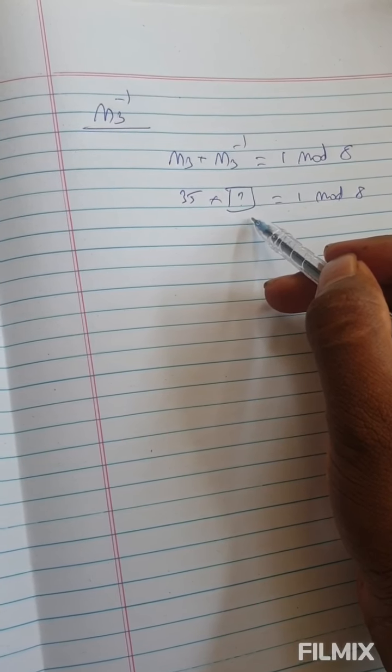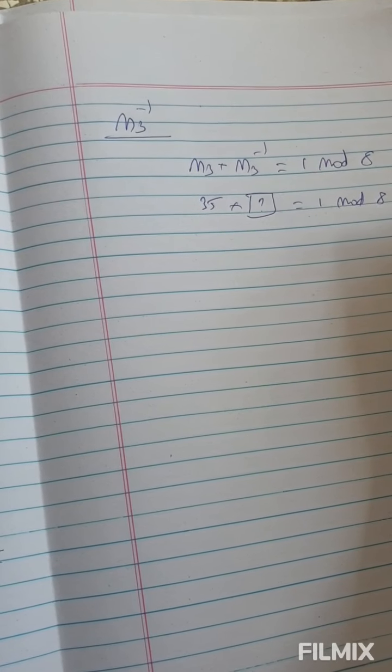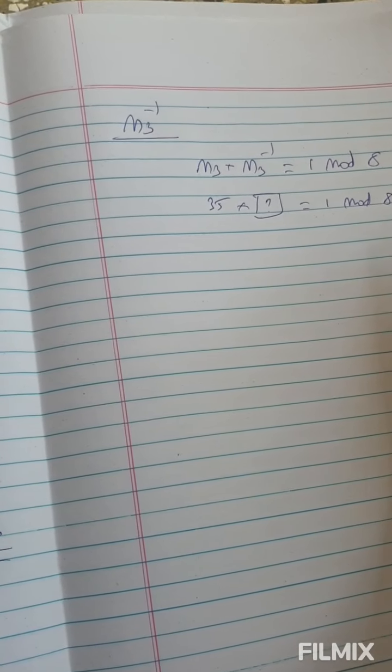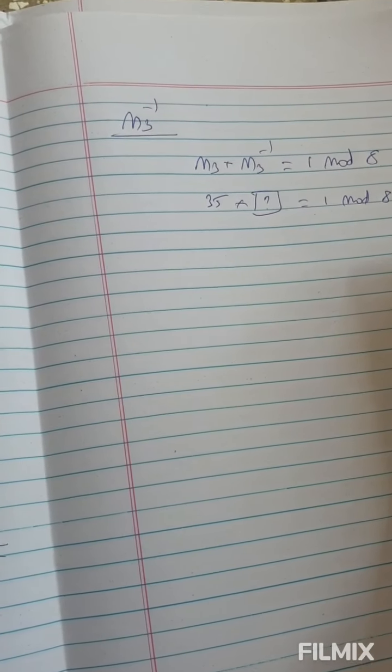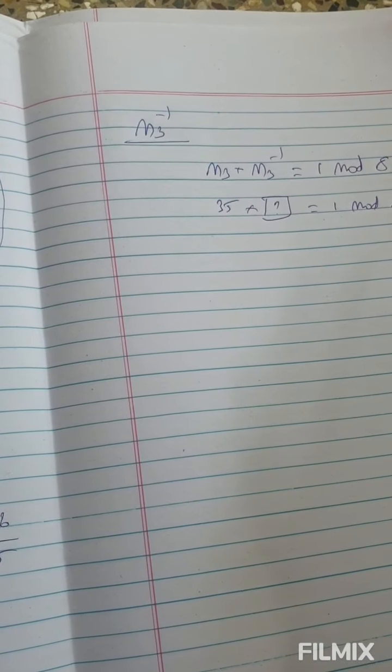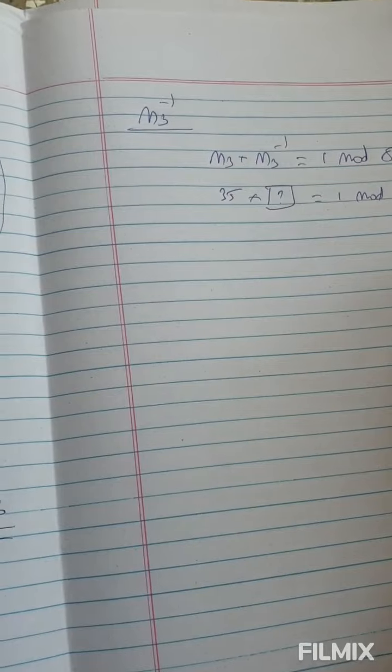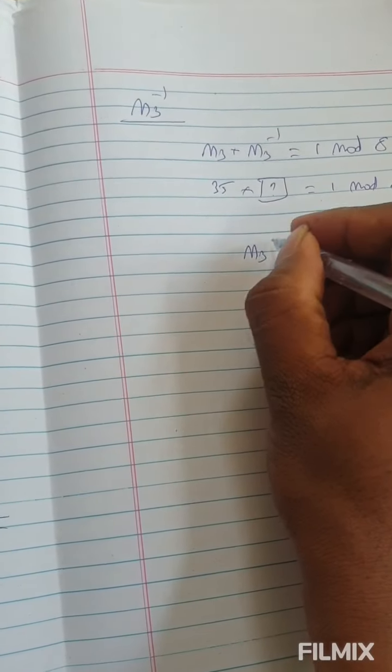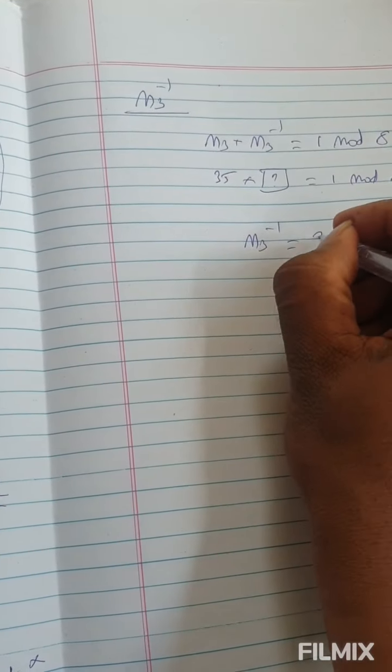But is it satisfied? No. Then 2, 35 into 2, 70. 70 divided by 8, what is the remainder? The remainder is not 1, so we cannot consider this. Then take 3. If I substitute here, 5 3s are 15, 5 3s are 15, 105. If it is divided by 8, the remainder is 1. So I consider the M3 inverse is 3.